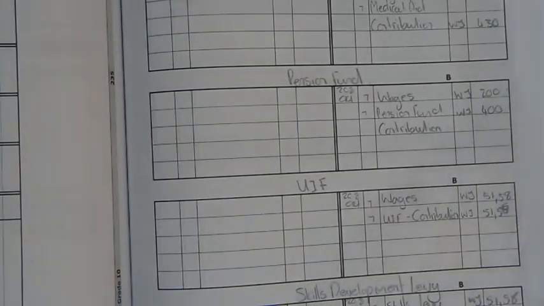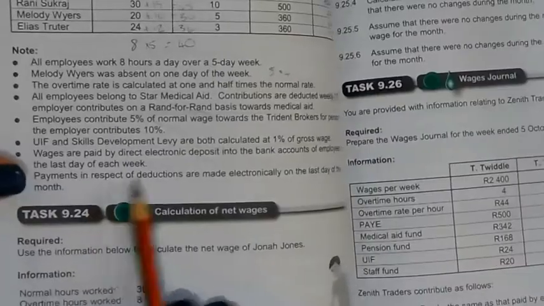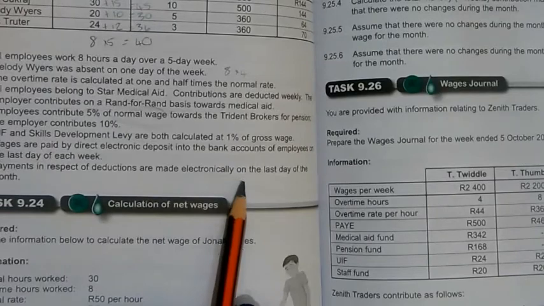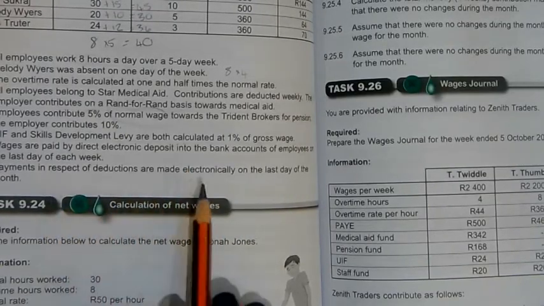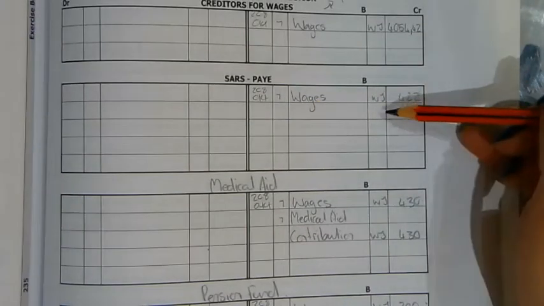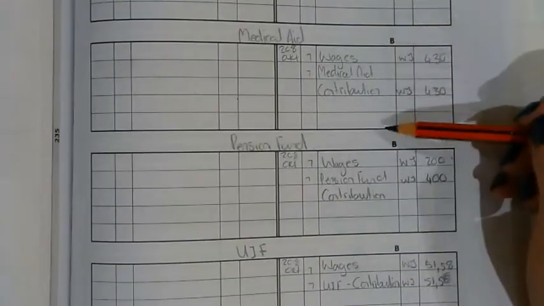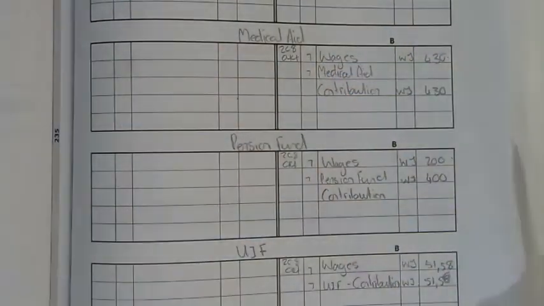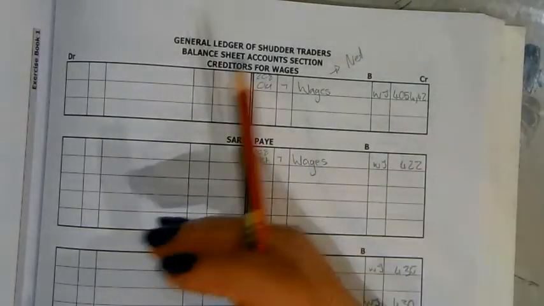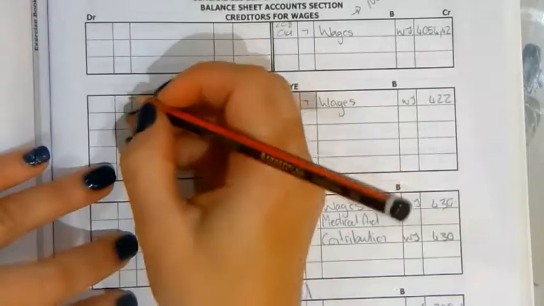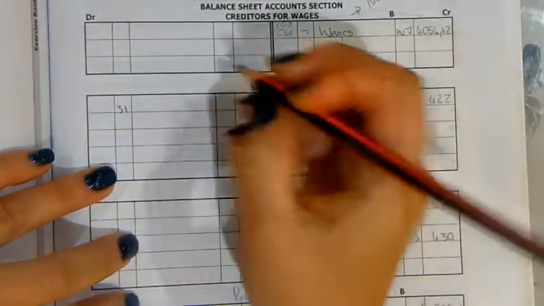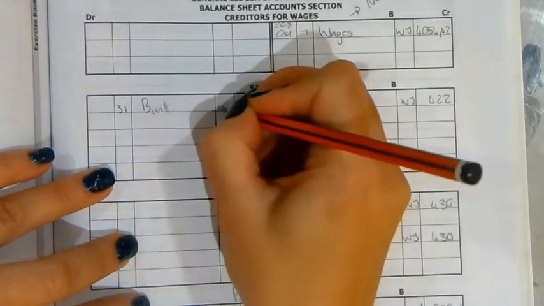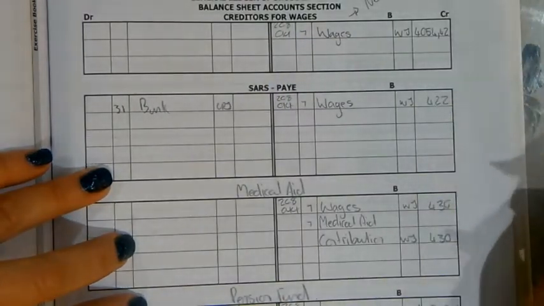If you read your information, you will see that payments in respect of deductions are made electronically on the last day of the month. So all my other deductions I'm only going to pay at the end of the month. I'm going to have 4 entries for pay as you earn, then I'm only going to pay. I will have 8 entries for medical aid, then only I'm going to pay. 8 for pension fund, then I'm going to pay, because we have to do each week's and only pay at the end of the month. So when I pay, it's going to be on the 31st of October, and it's going to be bank CPJ, but it will be 4 times that amount.